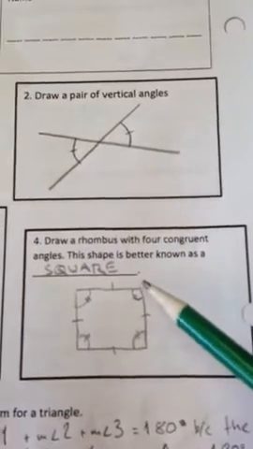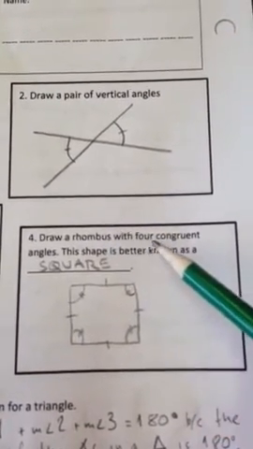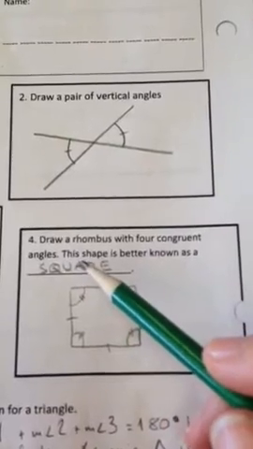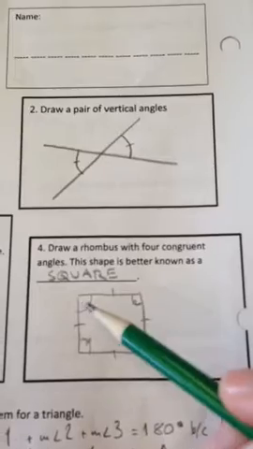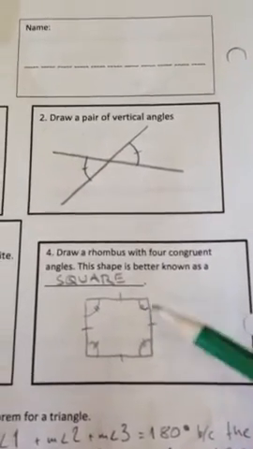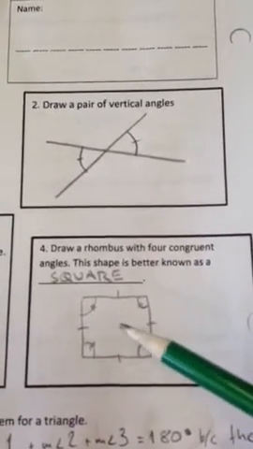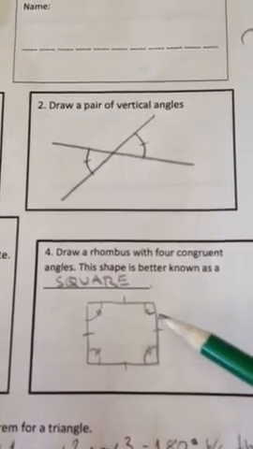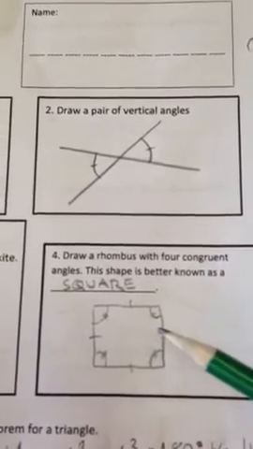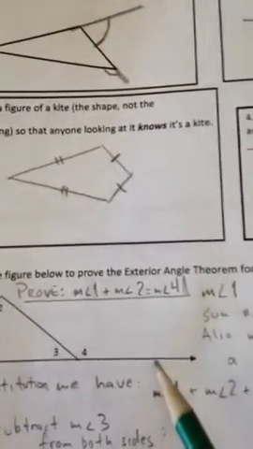Alrighty, then the special thing that happens when you have a rhombus that's got four congruent angles, that's called a square. Congruent sides makes it a rhombus. Congruent angles makes it actually a rectangle, and any shape that is both a rectangle and a rhombus is called a square.